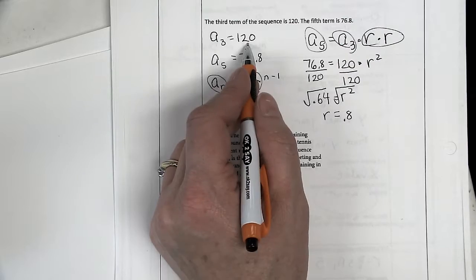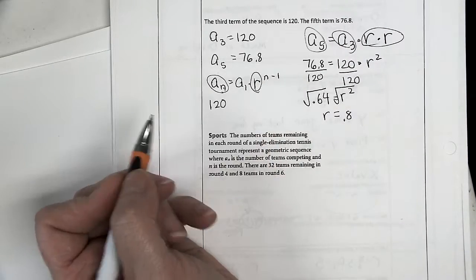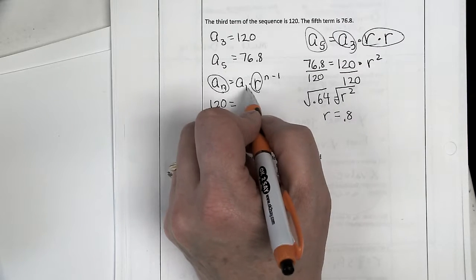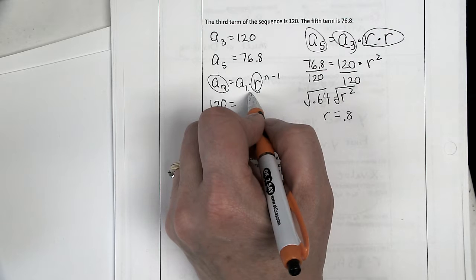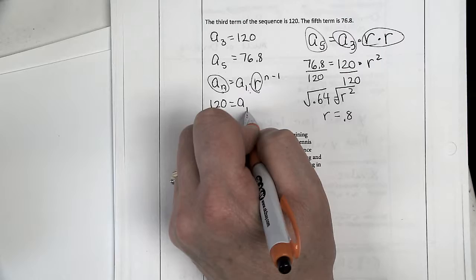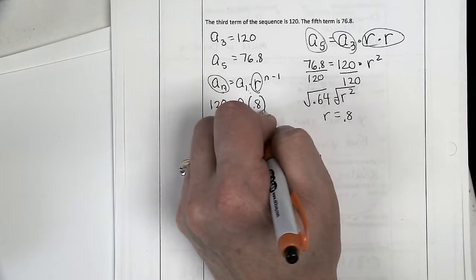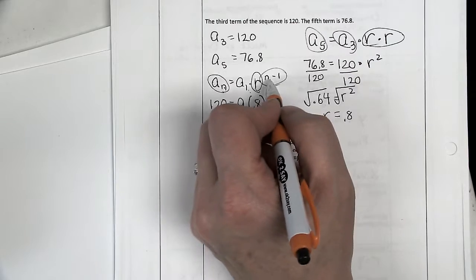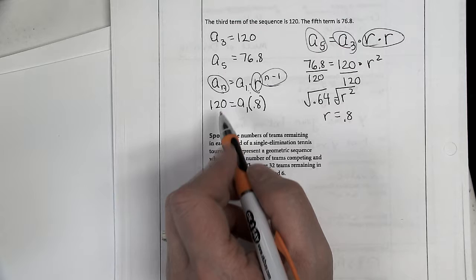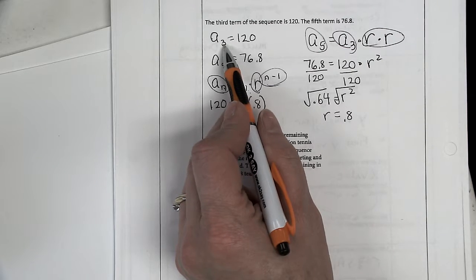Does anybody have a clue what I put in the n spot? You put in 3. Why am I putting in 3? Because that's the one we have. So ready? 3 minus 1. So now what you have is 0.8 to the power of 3 minus 1, which is squared, times a of 1 equals 120. And now our goal is to get a of 1 by itself. So you have to take 0.8 and square it. I need you to do that math, 0.8 squared. What is it?